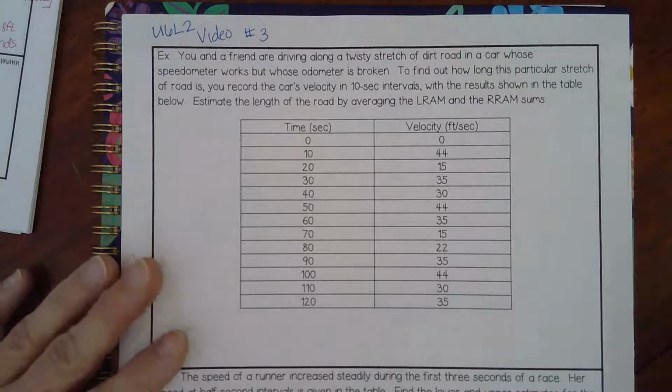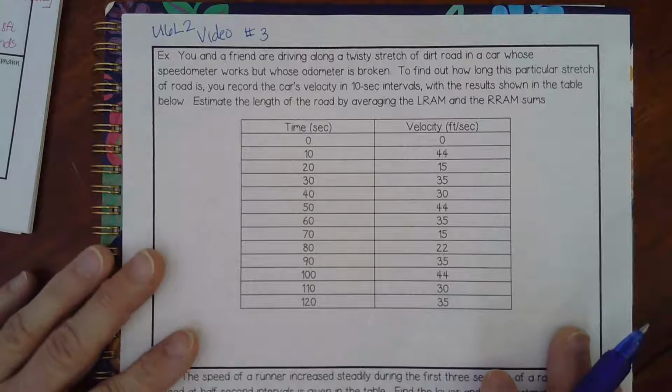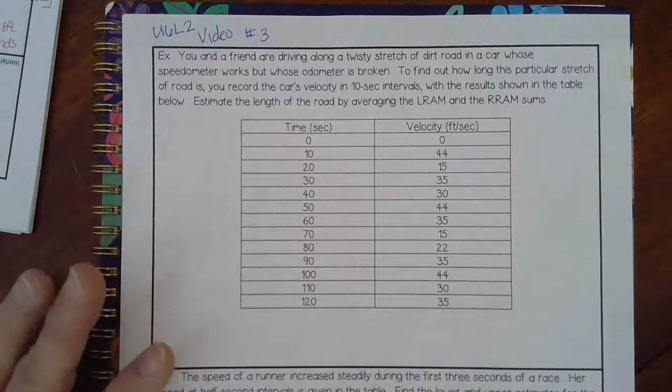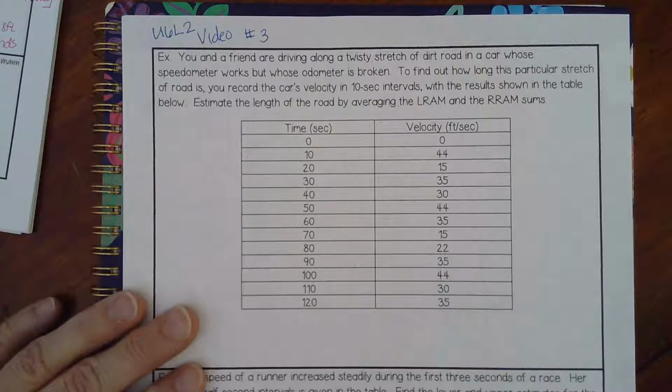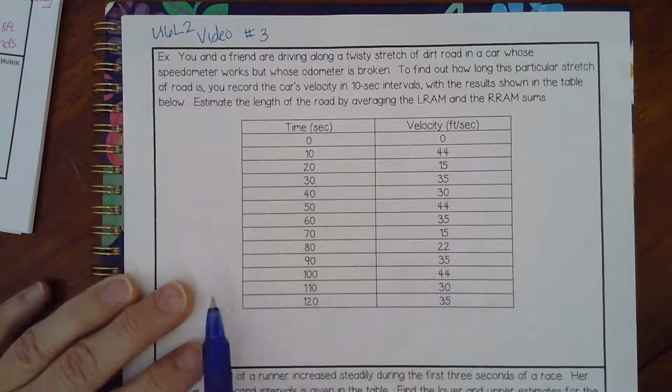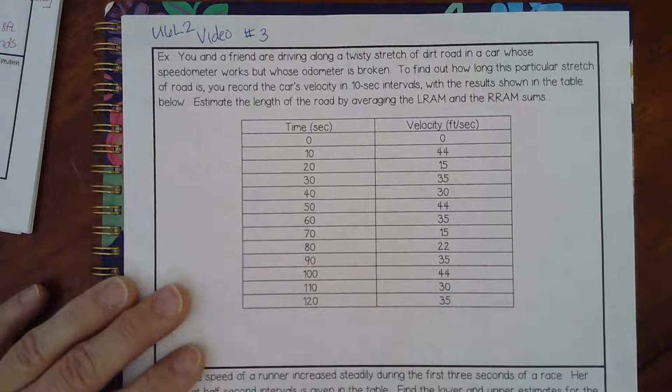Okay, so we're going to pick up where we left off with finding area under a curve, but this time our information is in the form of a table of data. It says you and a friend are driving along a twisty stretch of dirt road in a car whose speedometer works, but whose odometer is broken.